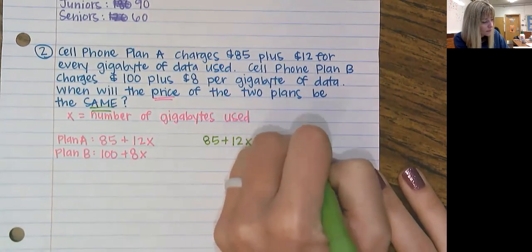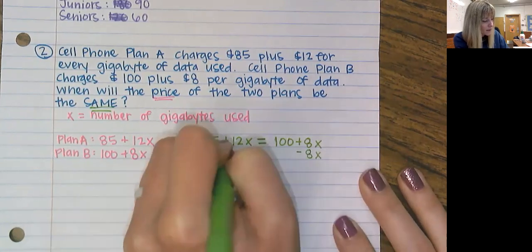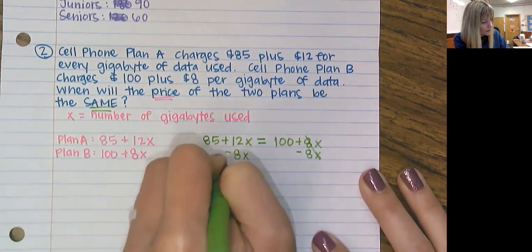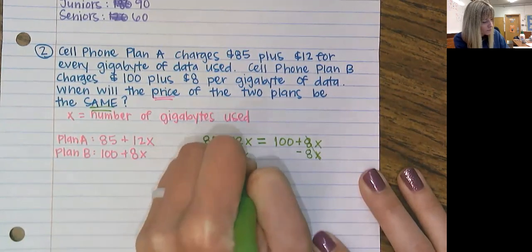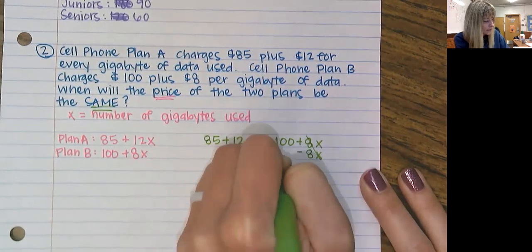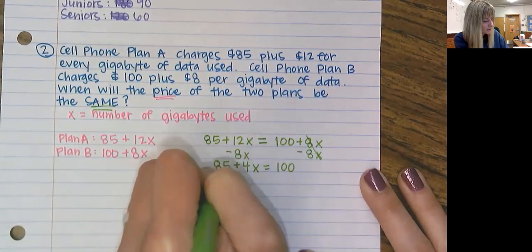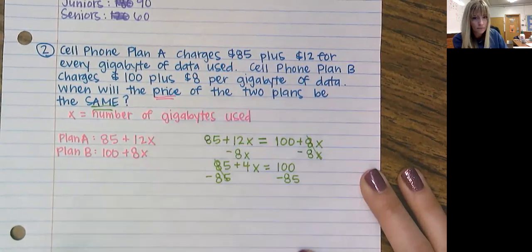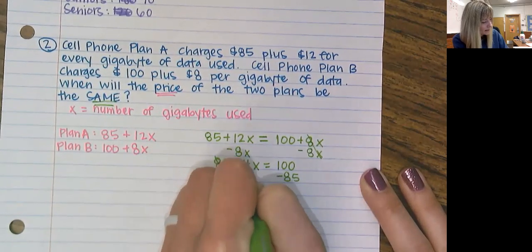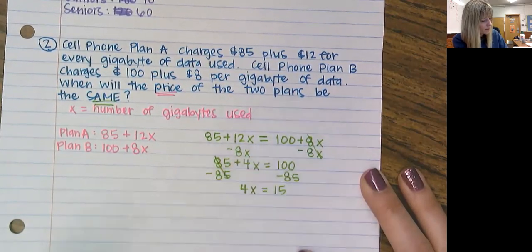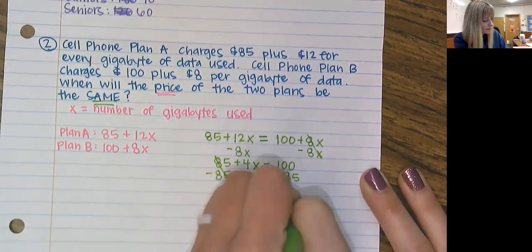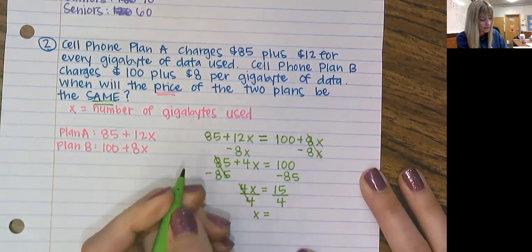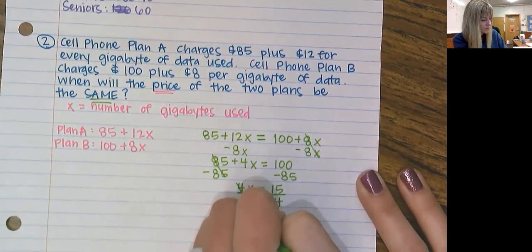First, we zero out one of the variables. I'm gonna go with this one. Then I go, okay, 85 plus 4x equals 100. All right, now I zero out the number, minus 85 minus 85. And I get 4x equals 15. And then divide by 4, and x equals 15 divided by 4. You can type it in, but it's 3.75.